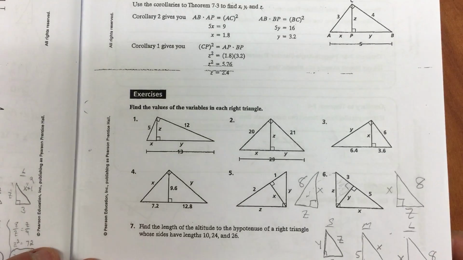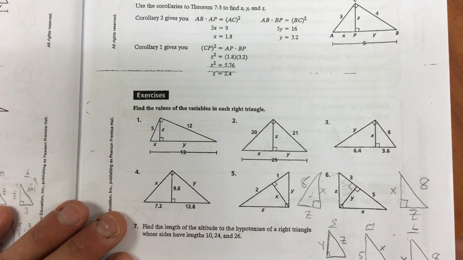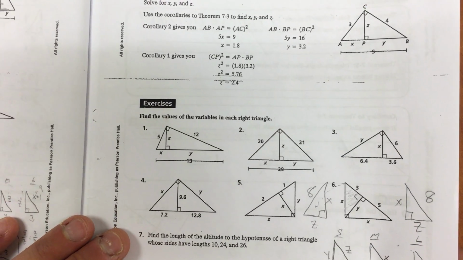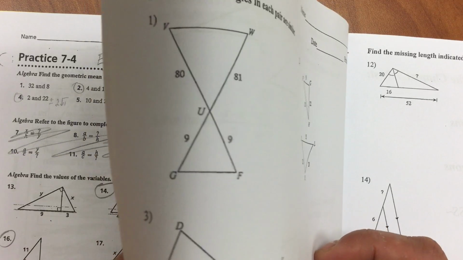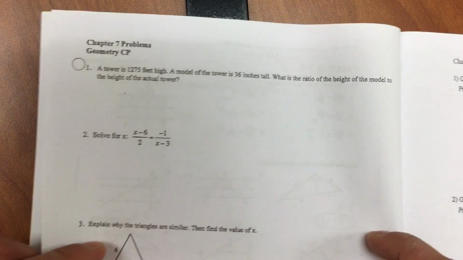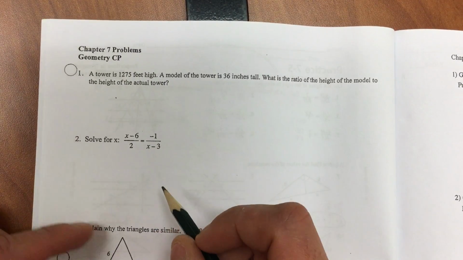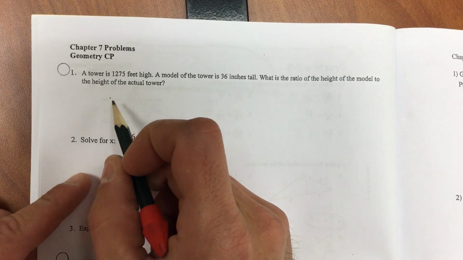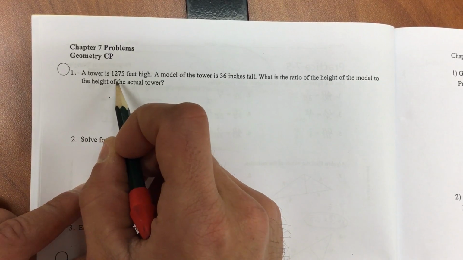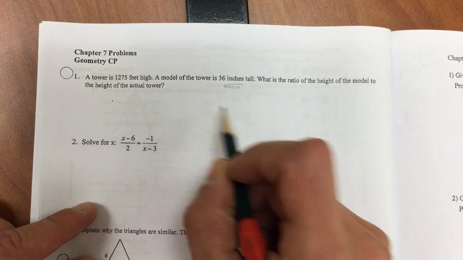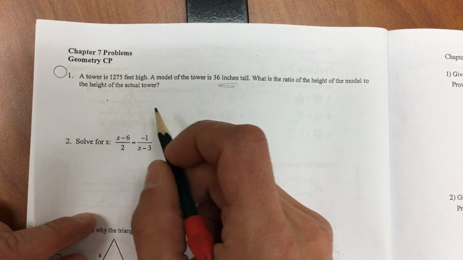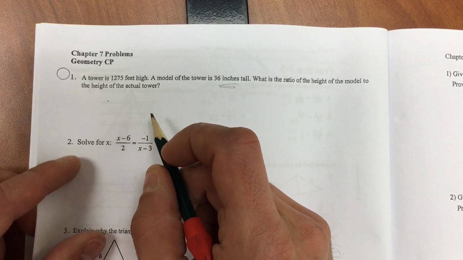All right, so without further ado, let's just do a few review problems to make sure we're good to go, and I'll try to keep the video short and sweet. Okay, so ratio problems. It's been more than a minute since we've done a ratio problem, so let's glance in real quick. A tower is 1,275 feet high. The model of the tower is 36 inches. What is the ratio of height of the model to height of the actual tower?